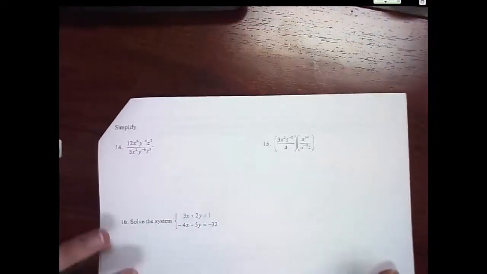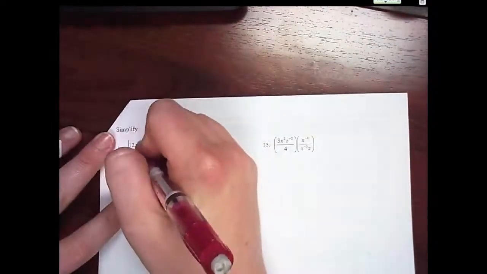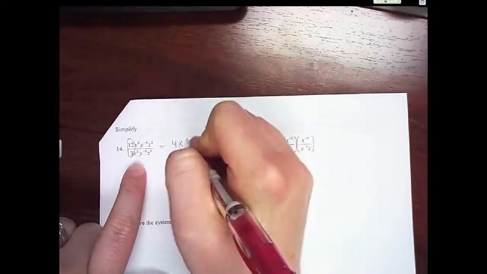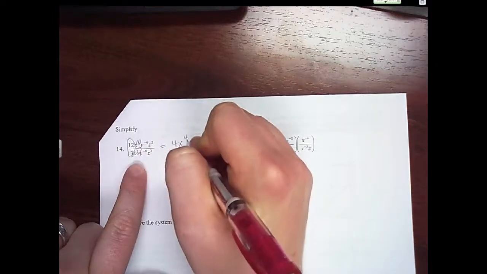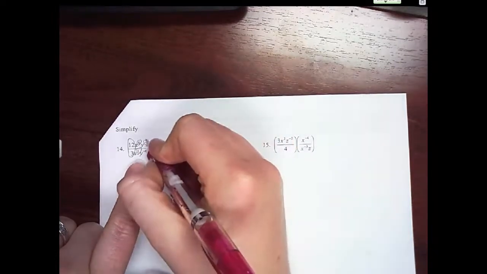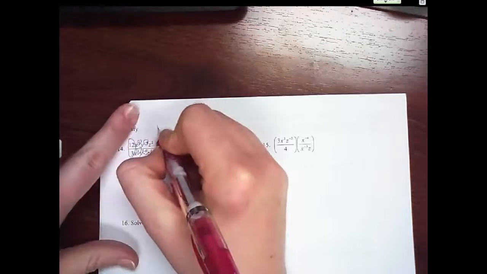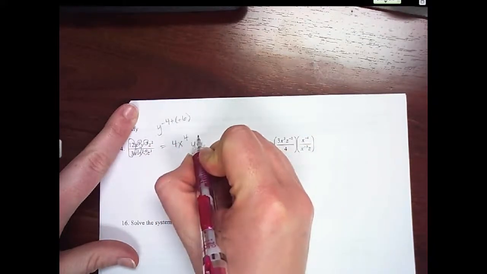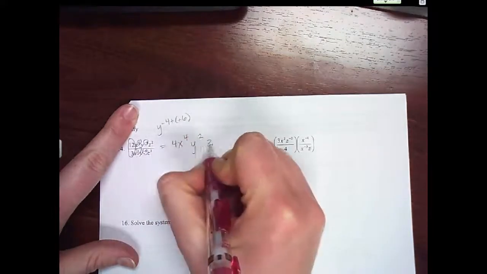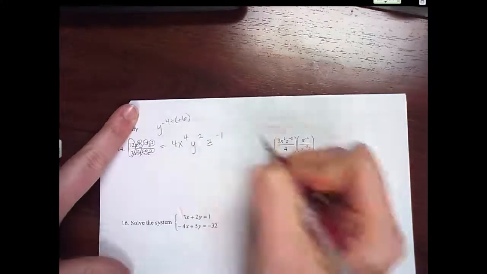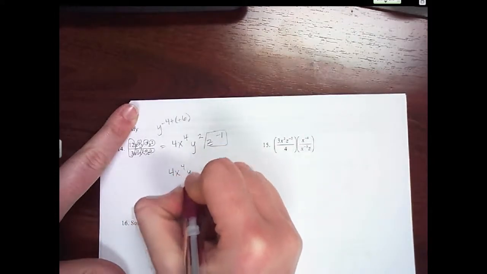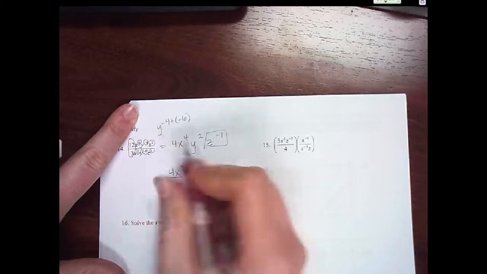Okay, number 14, simplify. Let's start with our numbers. 12 divided by 3 is 4. And I'm going to subtract my exponents. So for my x's, I have 6 minus 2 is 4. For my y's, I have negative 4 minus a negative 6. And let me write this one out, because I know a lot of you missed this on your test. Negative makes a positive, so that's going to be y squared. And then for my z's, I have 2 minus 3, which is negative 1. So this needs to move to the bottom. So 4x to the fourth y squared divided by z to the first.